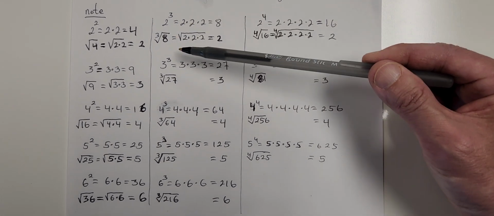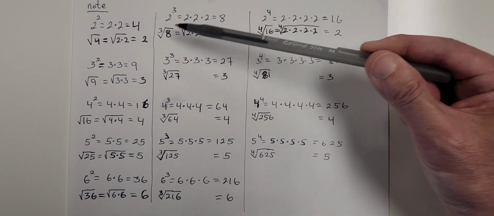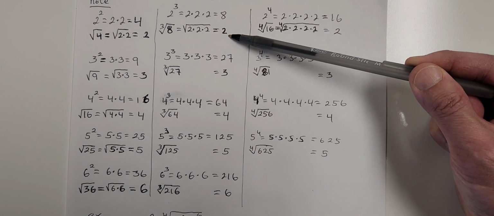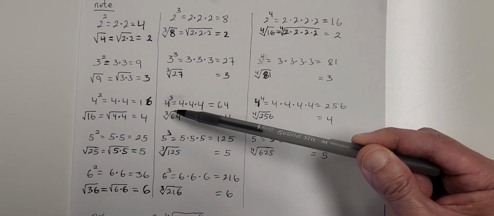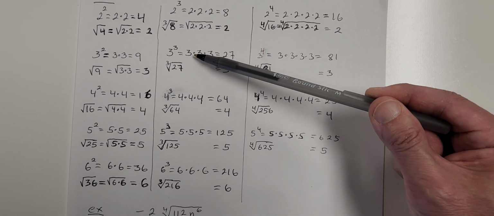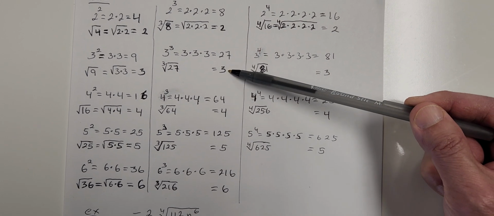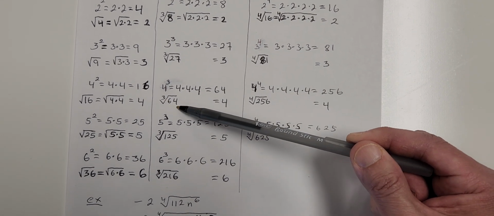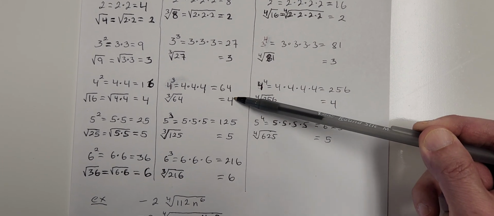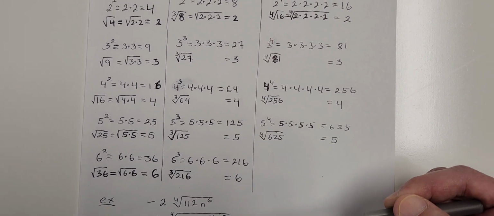Over here, cube root. So cube root of 8 is a group of three 2s, so cube root of 8 is 2. Cube root of 27, which is a group of three 3s, so 3. Cube root of 64 is a group of three 4s, so 4. And so on, all the way down the list.